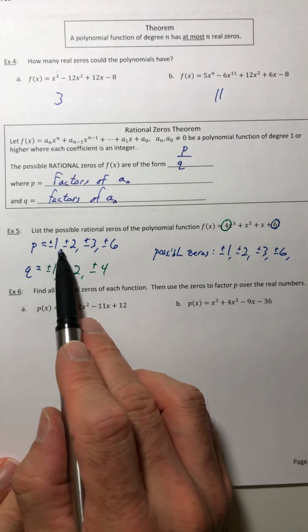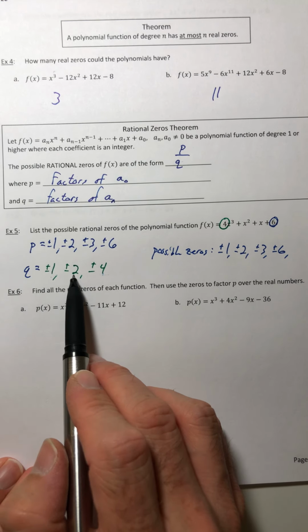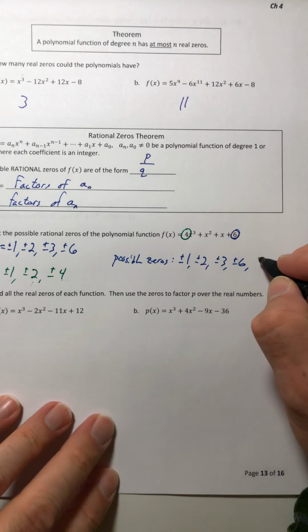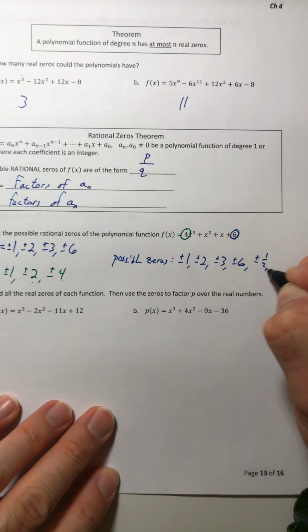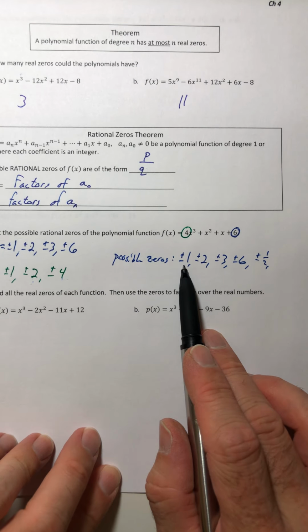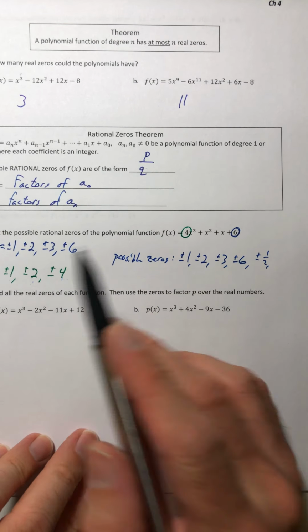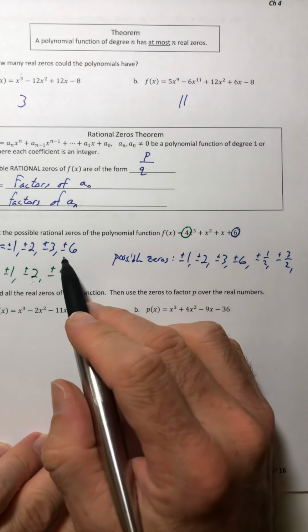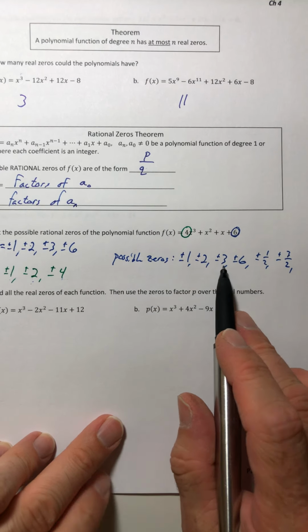So start over, take all the numbers in P again, now stick them over the second number in Q. So 1 over 2, 2 over 2, which is 1, well I already listed it, I don't have to do it again. 3 over 2, 6 over 2 is 3, and I've already got it.